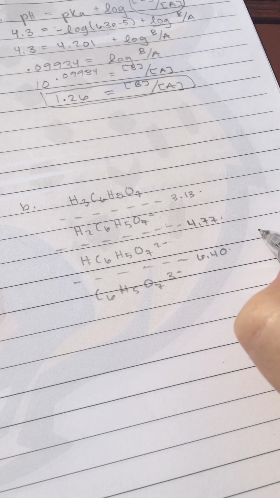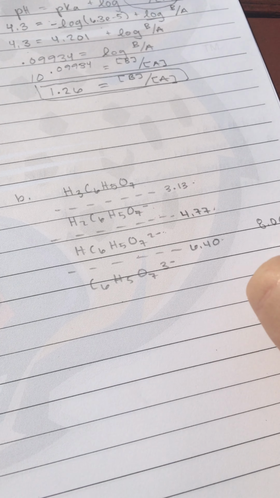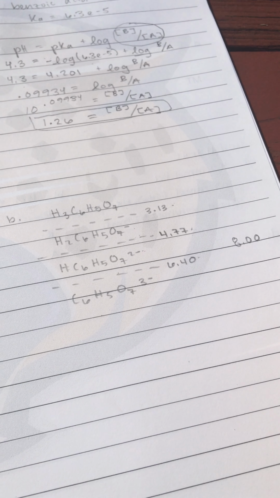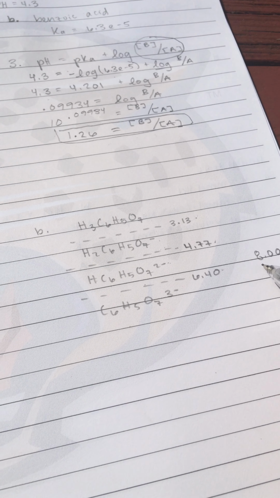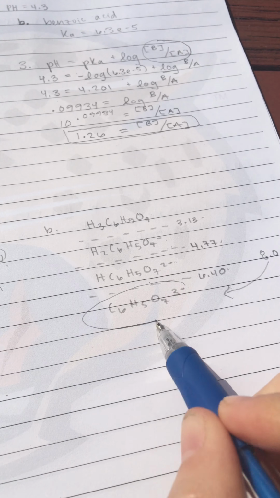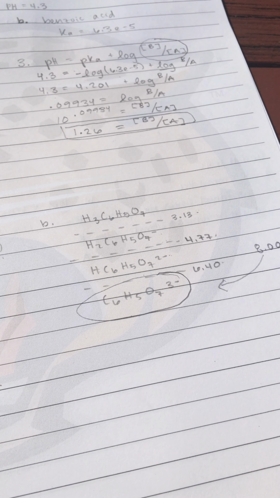So then it asks us, I have a pH of 8. Which is the predominant species? So then it's really easy. You just look, okay, 8 is after 6.4. So that means this is the predominant species.